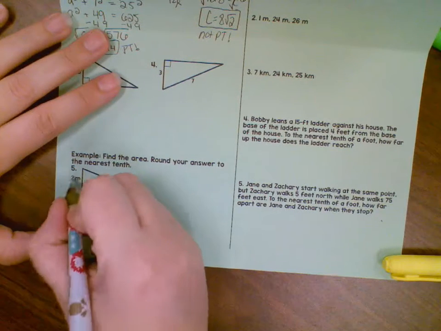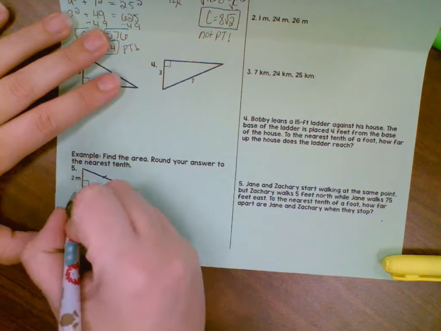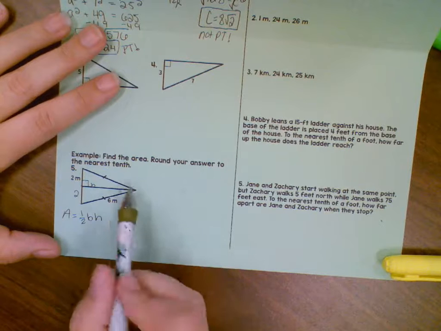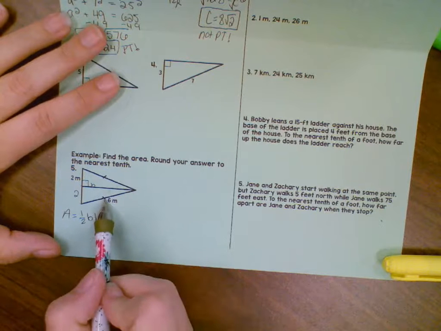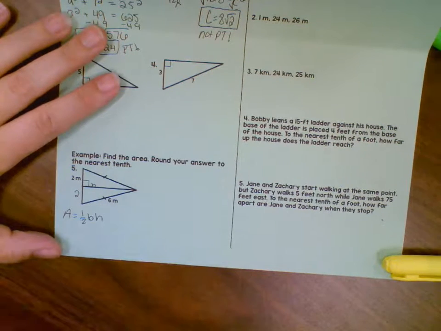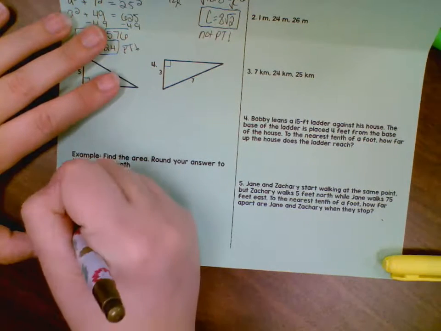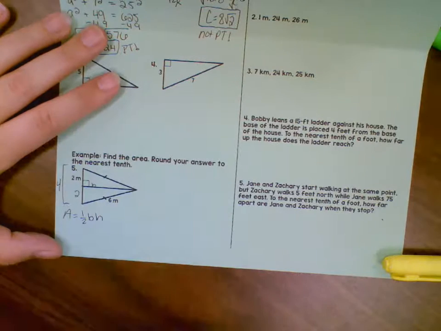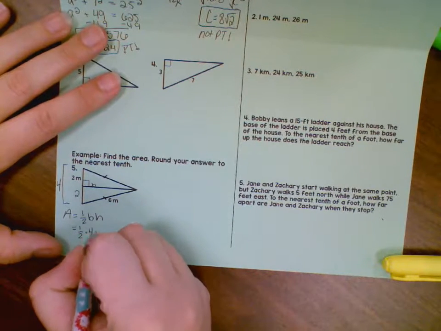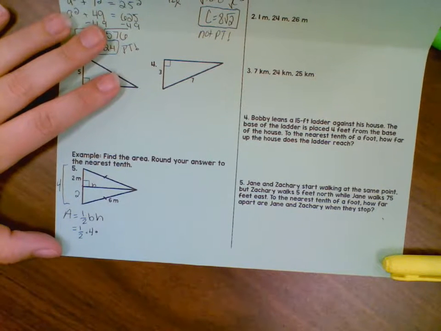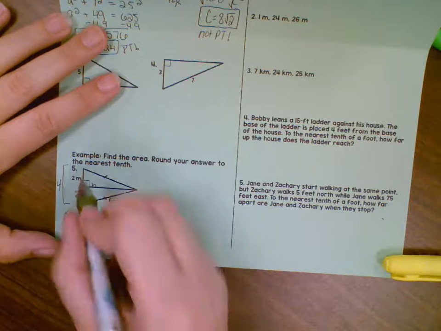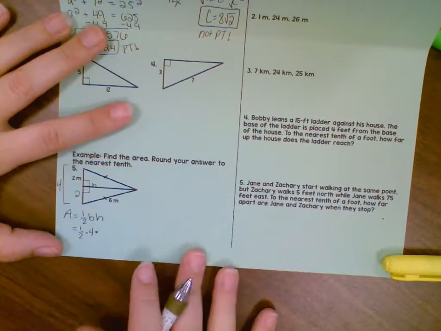Very good. If this piece is 2, then that piece will be 2 as well, because the vertex angle of an isosceles triangle theorem tells us that if we have an isosceles triangle and a line is perpendicular to the base, it'll bisect that bottom. So that means our whole base would be 4. So we know that when we plug in, we're going to have 1/2 times 4 times whatever our height is. But do we know our height right here? We do not.